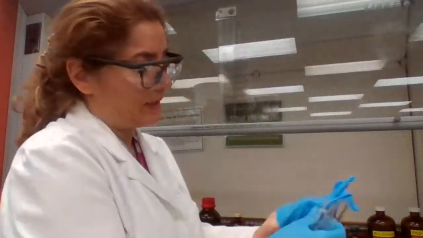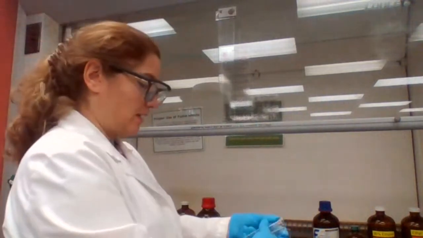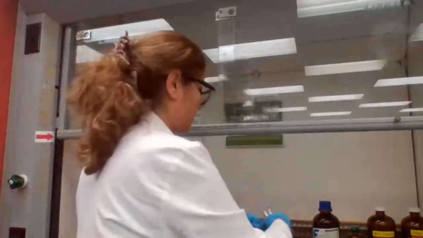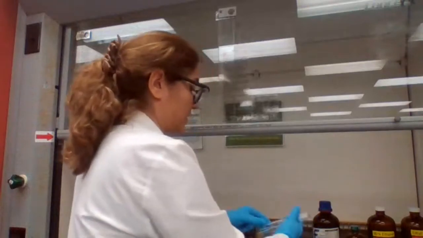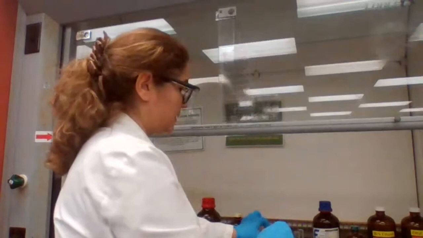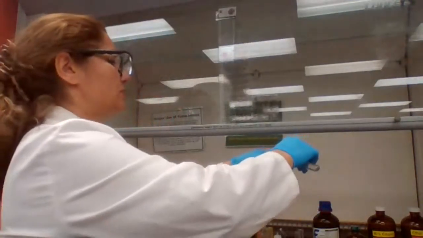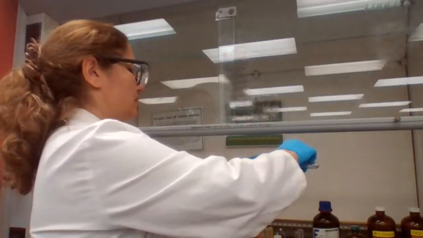Silver nitrate can stain your skin, and if it does stain, you can't wash it off. It will stay there for 2-3 weeks until the skin is peeled off. So if you're working with silver nitrate, you have to be very careful so it doesn't contact your skin. So I'm going to divide this into 3.